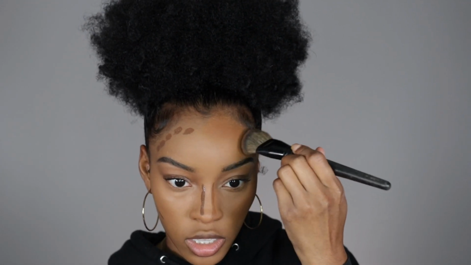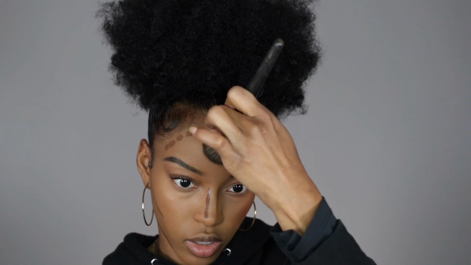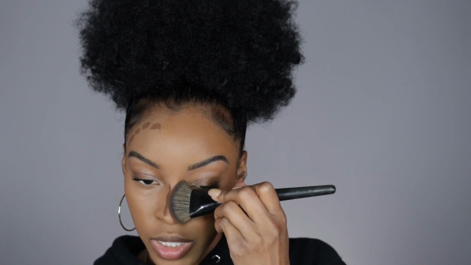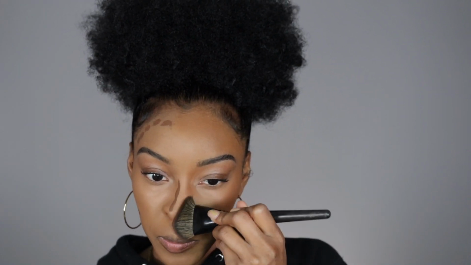That's why nowadays I don't apply foundation to my forehead area, because by the time I apply my concealer right here and I apply my bronzer or a contour shade, that covers the full surface area of my face. So there's no need for me to waste more foundation and put it on my forehead when I'm gonna be basically bronzing and highlighting the whole surface area.